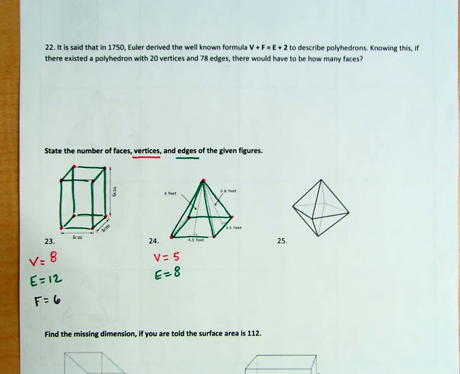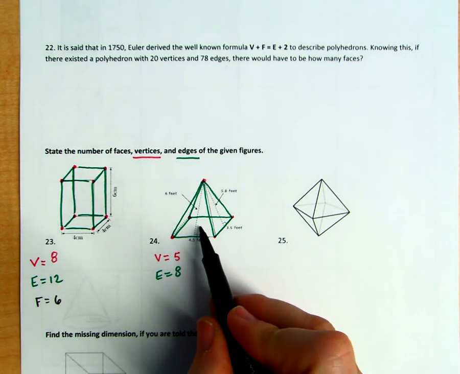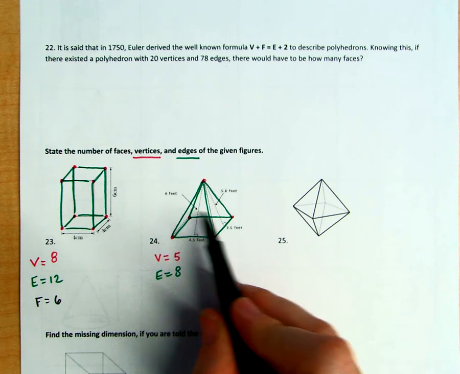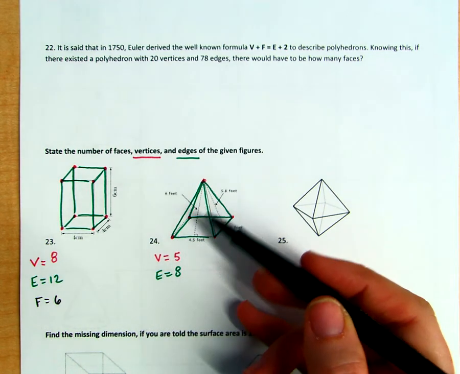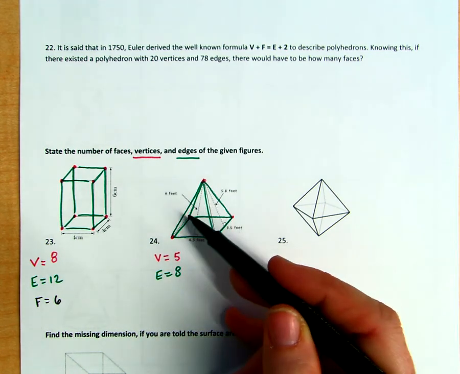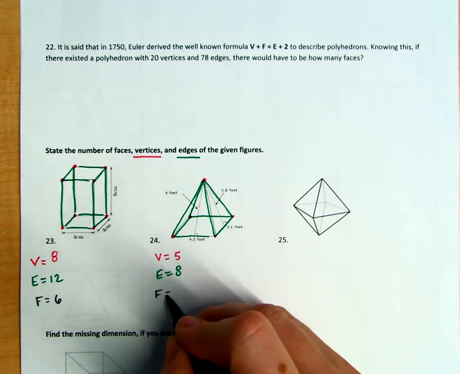And then when I do faces, it's a little hard to show in this picture, but they're flat surfaces. There'd be 1 on the bottom, 2 on the two sides, and 2 front and back. So that's 2, 4, 5 faces.